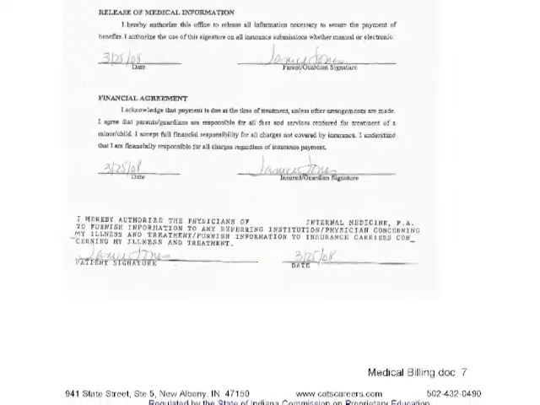And the financial agreement. The patient is responsible for paying the bill regardless of whether or not they have insurance. The last paragraph, once again, I hereby authorize the physician of, that's blanked out, to furnish information to any referring institution, physician concerning my illness and treatment, furnish information to insurance carriers concerning my illness or treatment.